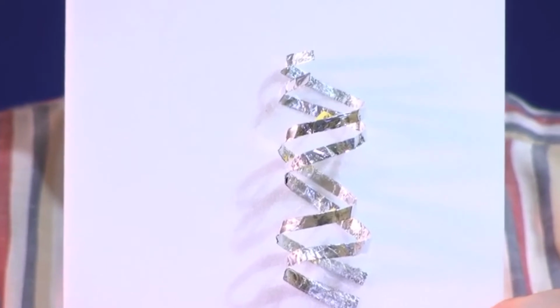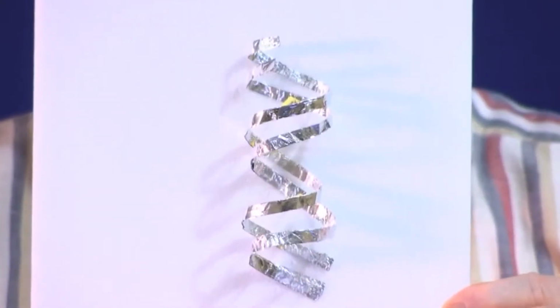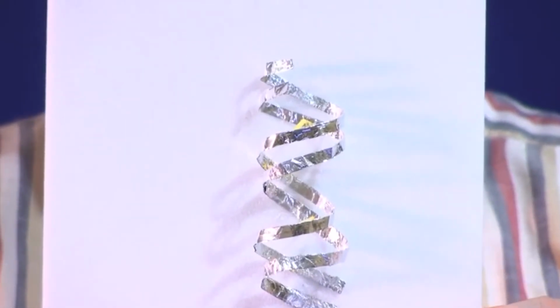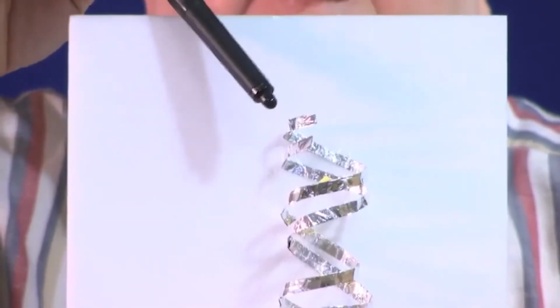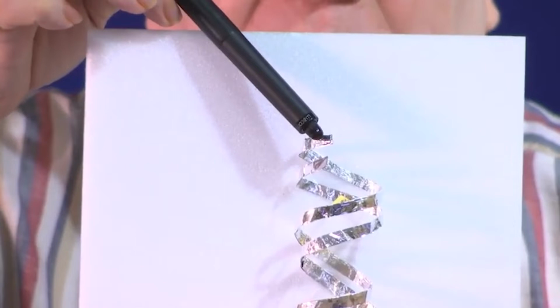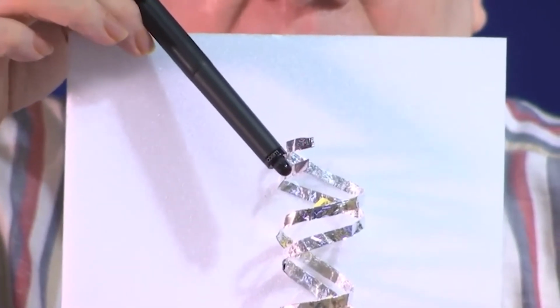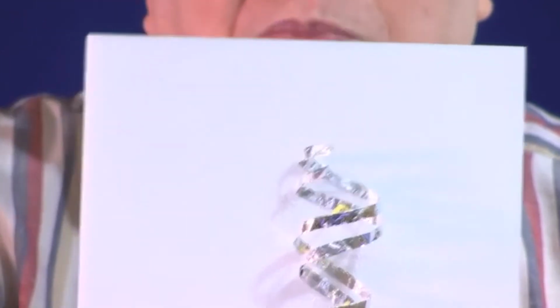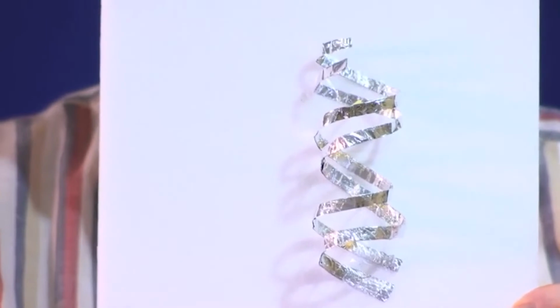And what is meant by antiparallel strands? That means on the top, if this strand is 5 prime, then the other strand, at this end point, will be 3 prime. And on the bottom, exactly the reverse will happen.